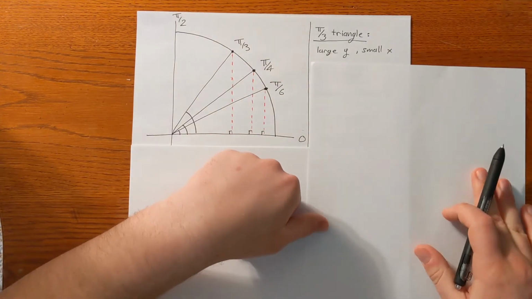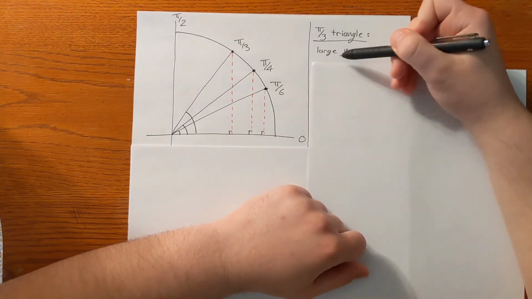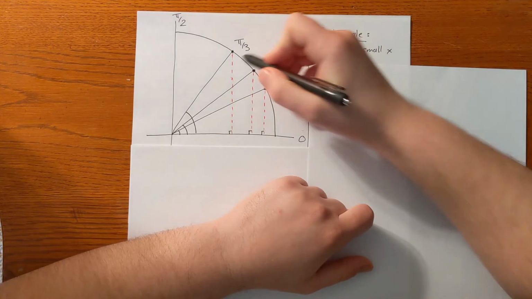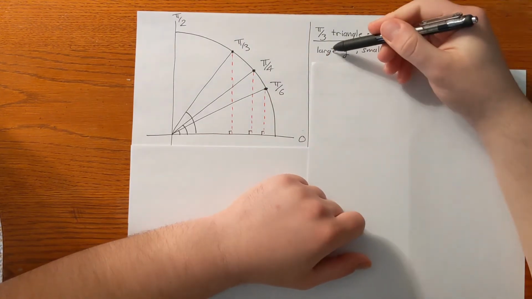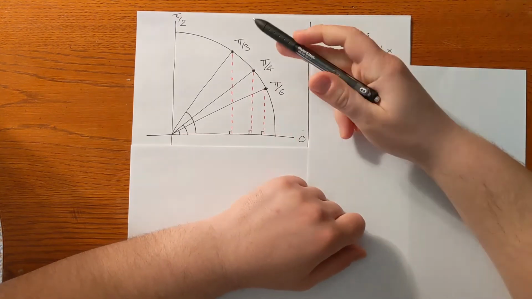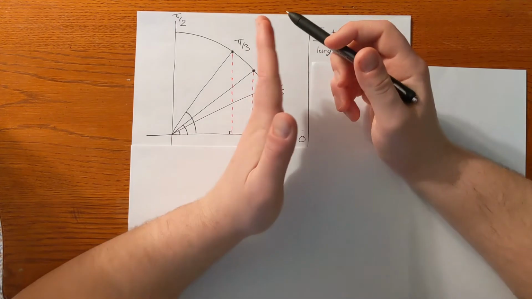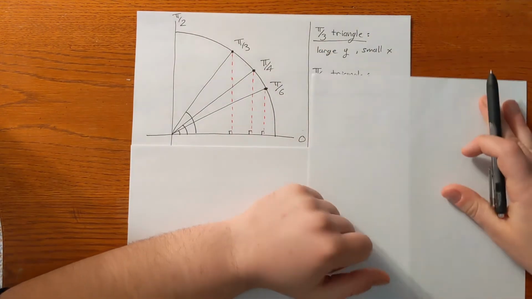If we look at the tallest one, the pi over 3 triangle, when I talk about the triangle, I'm talking about this point, really. It has the largest y-coordinate, but the smallest x-coordinate. It's the tallest, but also the thinnest.